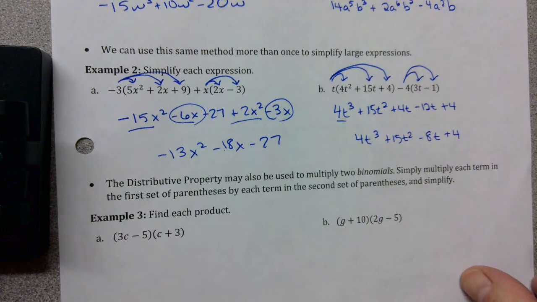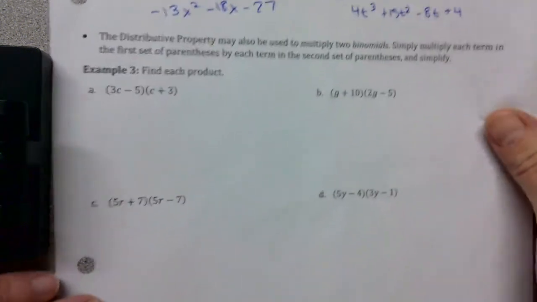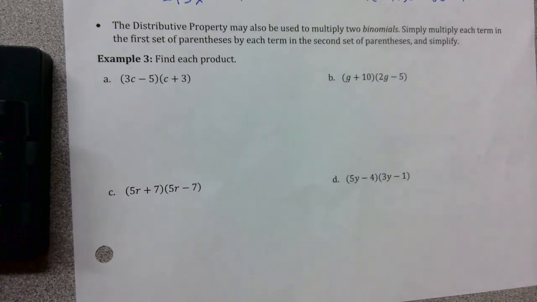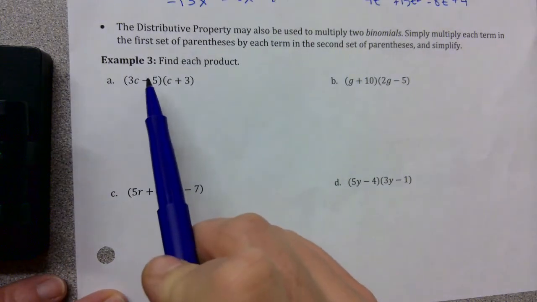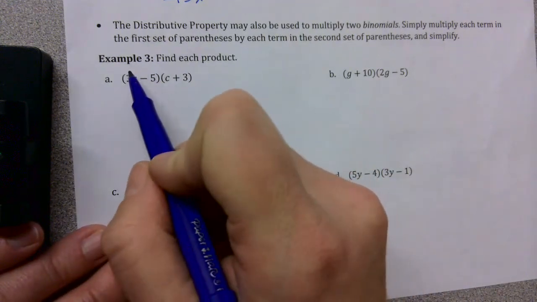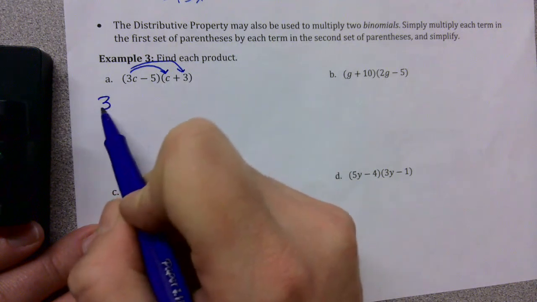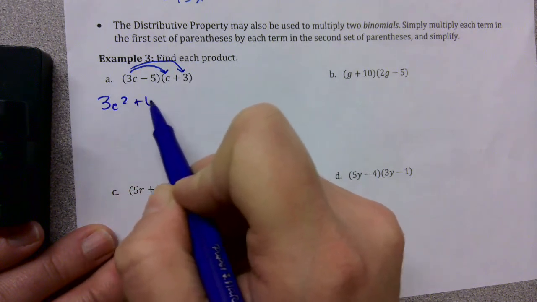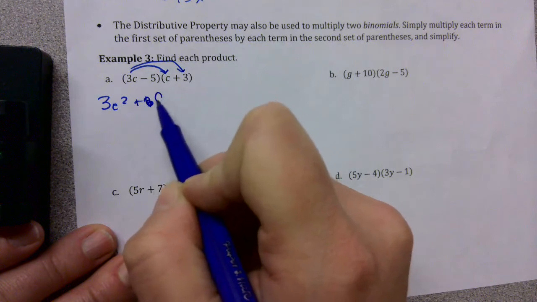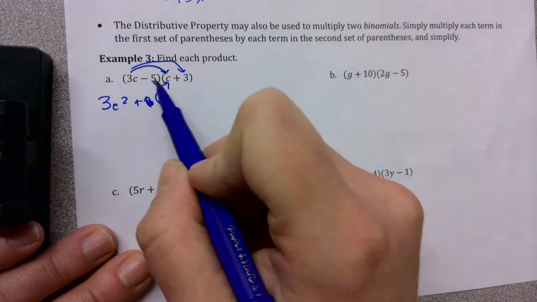Sometimes they might ask you to classify as well. At the bottom, they want you to find the product. Now, this is a little bit different. It's a binomial multiplying a binomial. So you have to double distribute. So you distribute the 3c to both. Oops, that's a 9. And then you distribute the -5 to both.